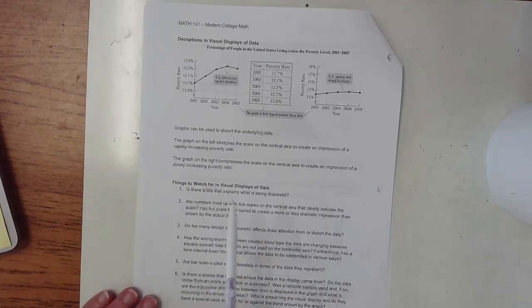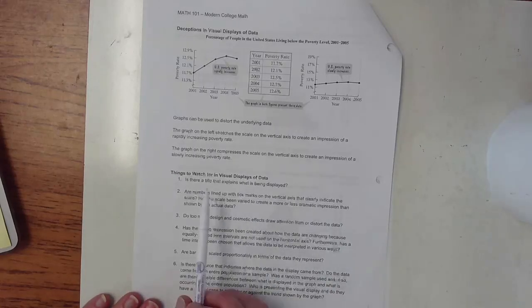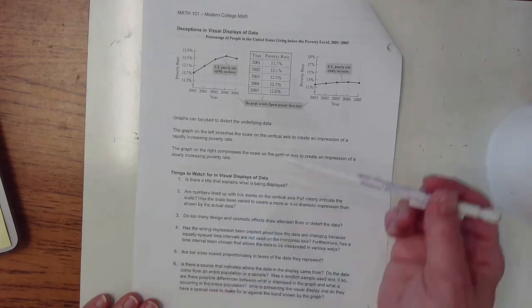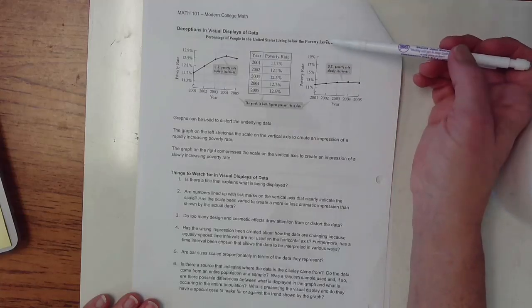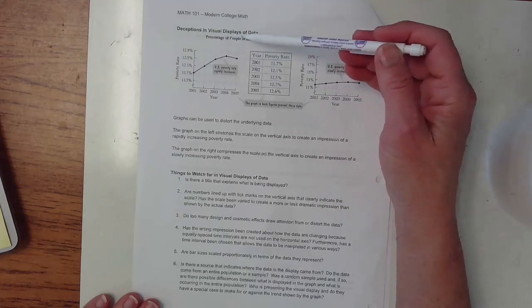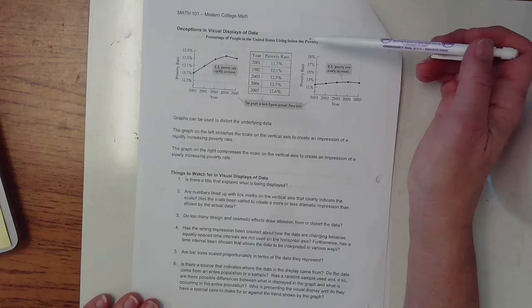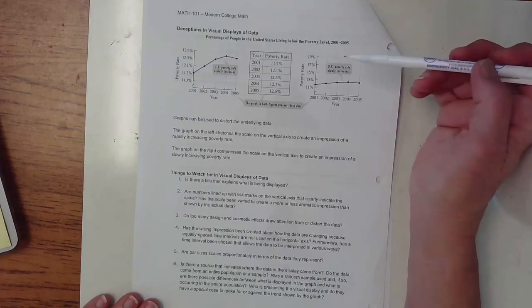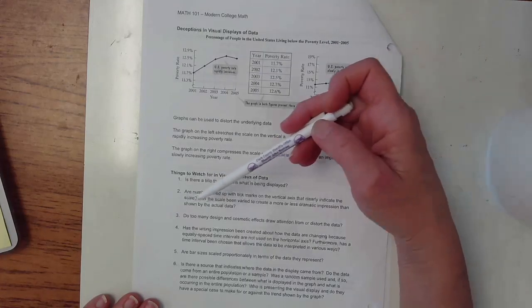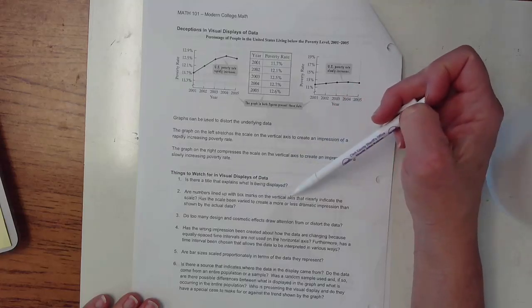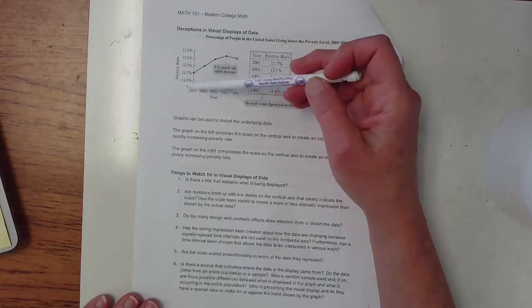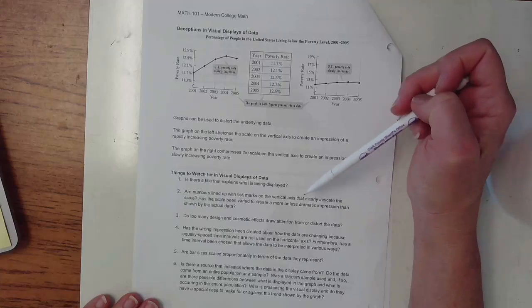You have to watch for a couple of things. So look over your notes. Remember the things to watch for. Is there a title that explains what is being displayed? Going back to our example we had earlier, this is going to be the percentage of people in the United States living below the poverty level from 2001 through 2005. Are the numbers lined up with tick marks on the vertical axis? In other words, you need to have this piece of data, and they indicate the scale.